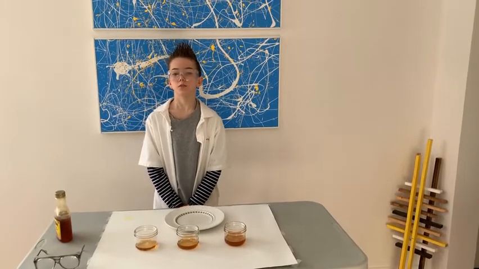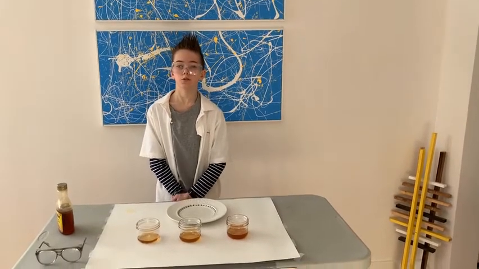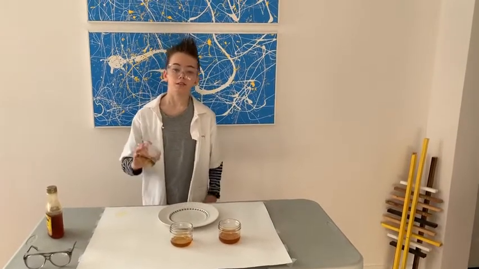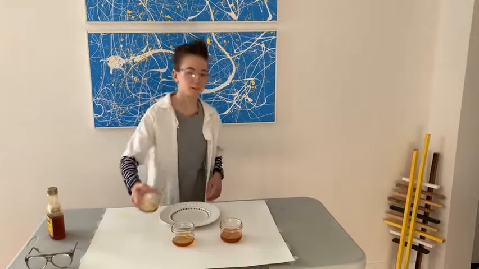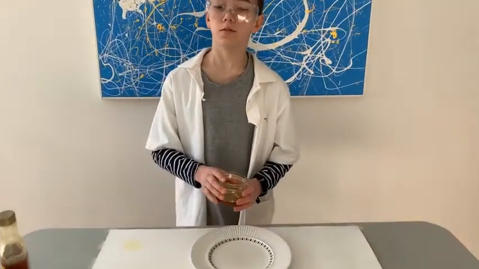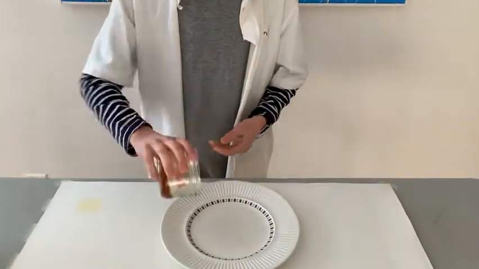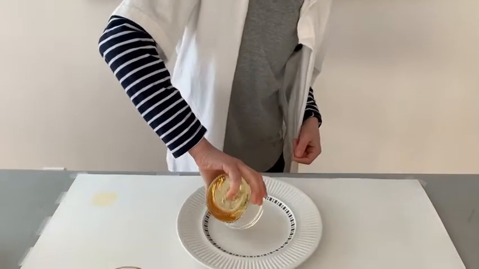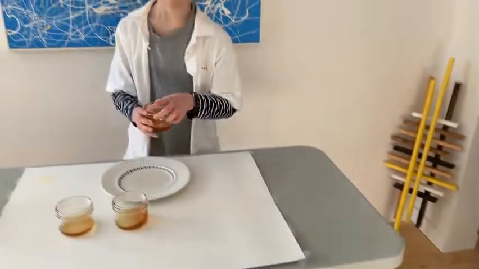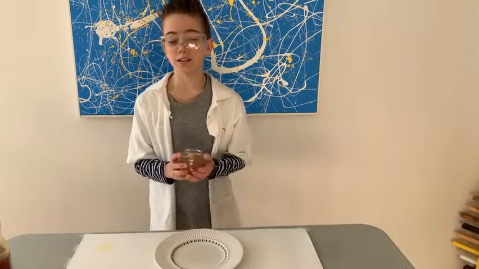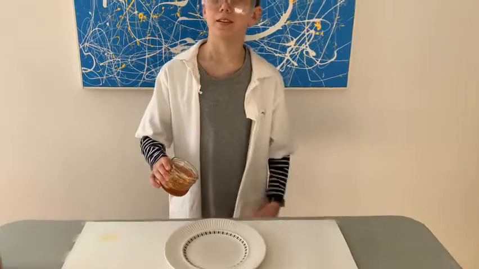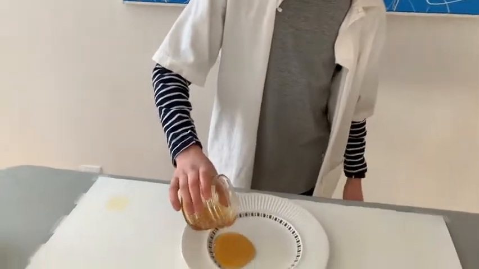Let's check out the results. Jar number 1 was outside for 10 minutes. The viscosity of the syrup is non-moving because of the cold. Jar number 2 is at room temperature. The viscosity of the syrup is slow moving. And jar number 3 was heated. The viscosity of the syrup is fast because of the increase in temperature.